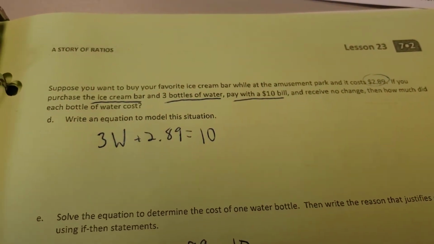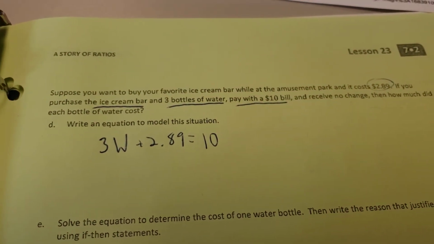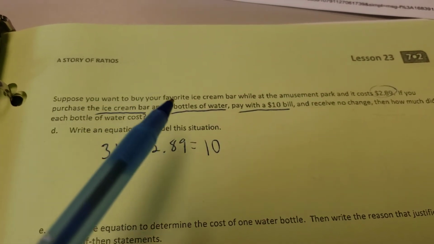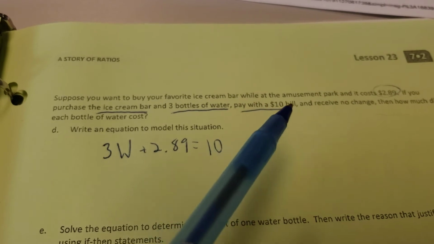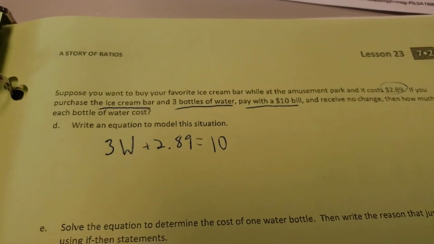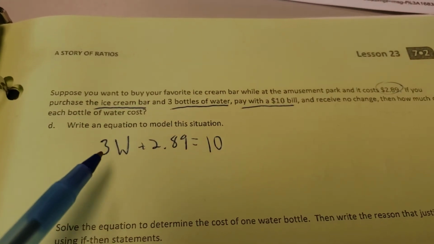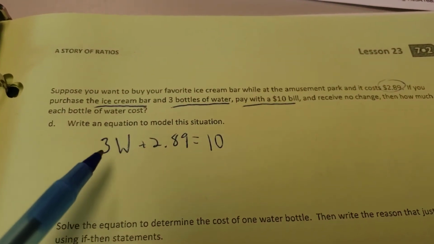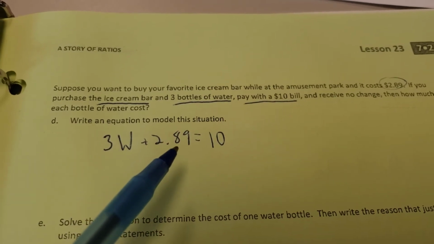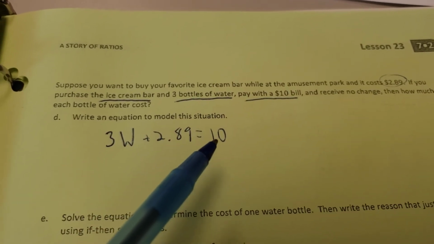Suppose you want to buy your favorite ice cream bar at the amusement park and it costs $2.89. If you purchase the ice cream bar and 3 bottles of water, pay the $10 bill and receive no change, then how much did each bottle of water cost? So our bill is apparently $10 exactly. So I did get 3 water bottles, so I just use a W for water bottles, plus the $2.89 you did spend on the ice cream bar, and that should be a total of $10.